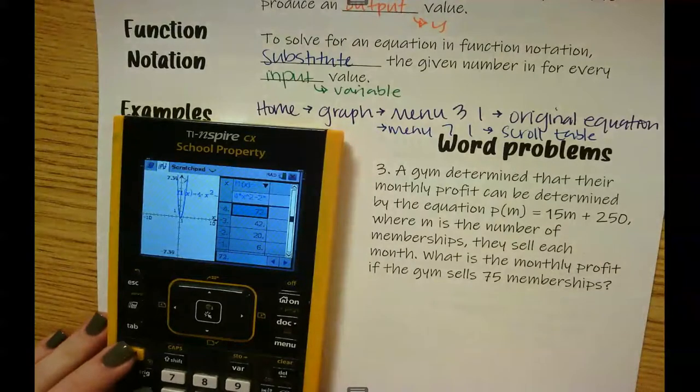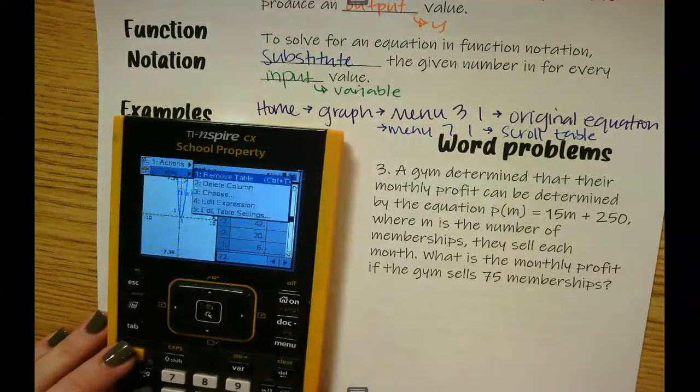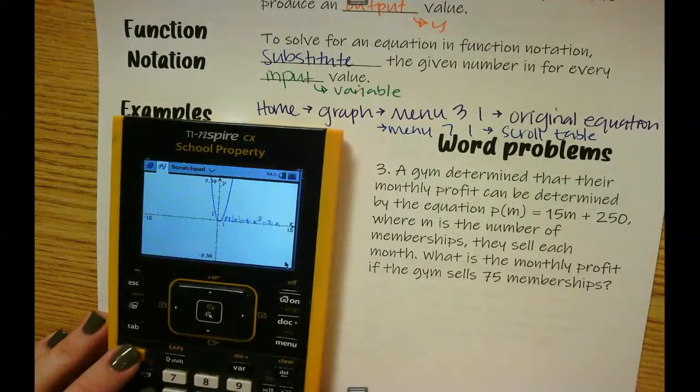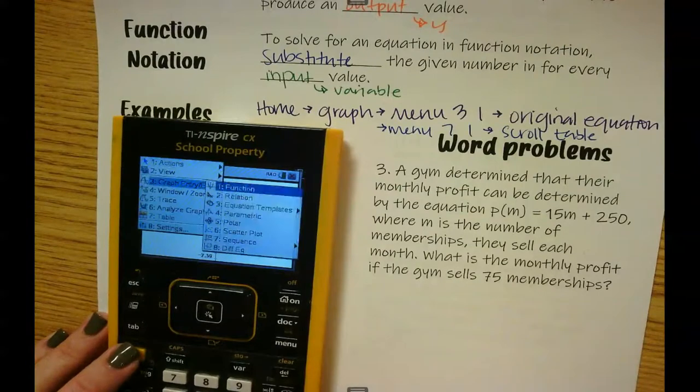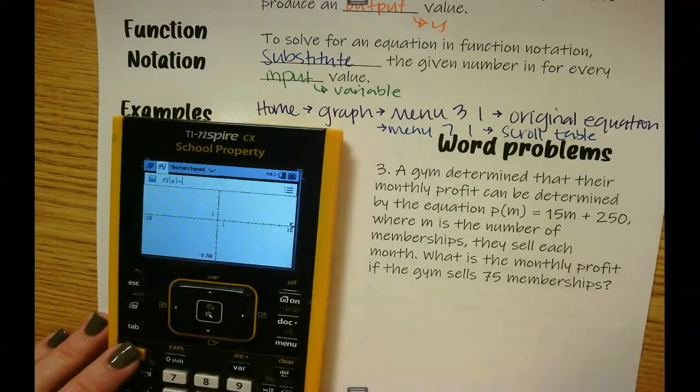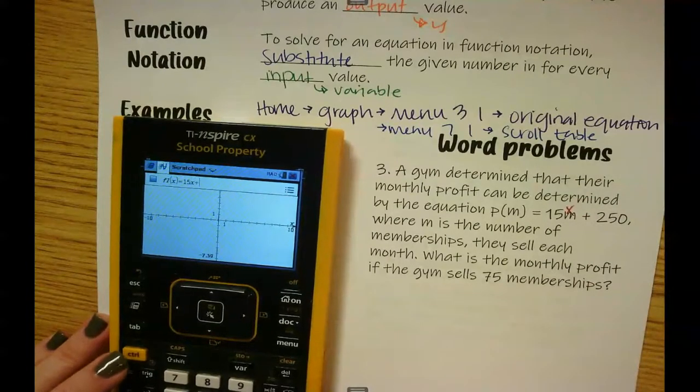So I can still do my graph here. Delete this one, menu 3, 1. And I'm just going to replace this M with an X. So I'm typing in 15x plus 250.